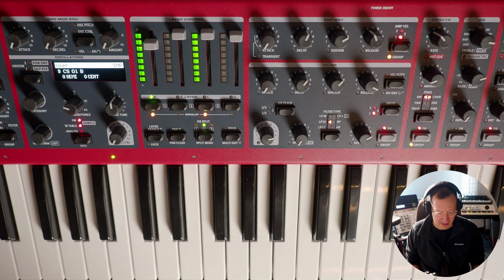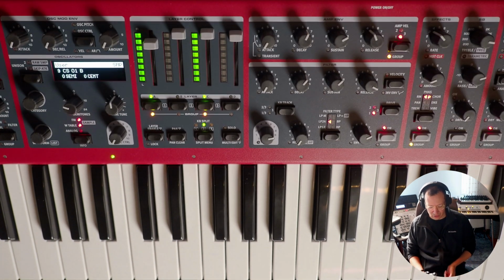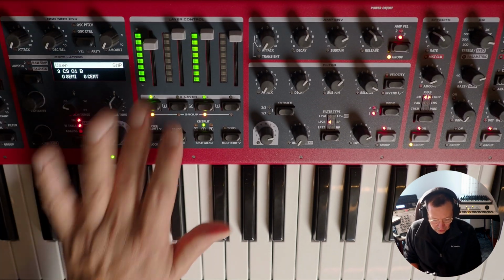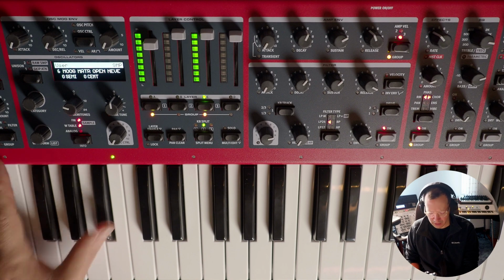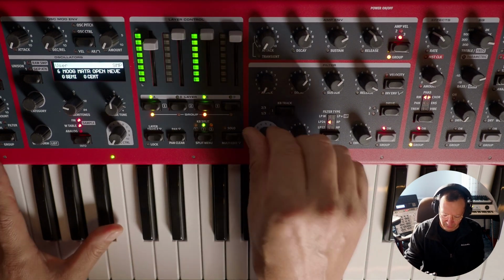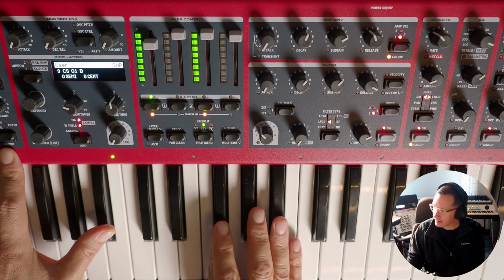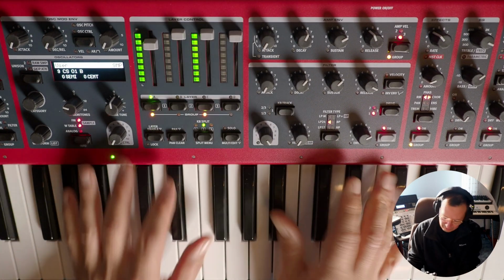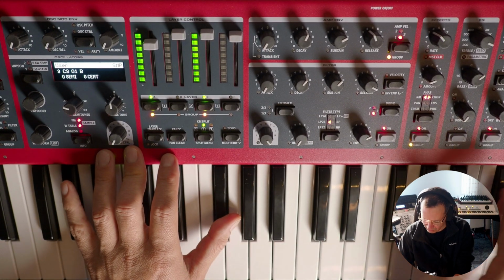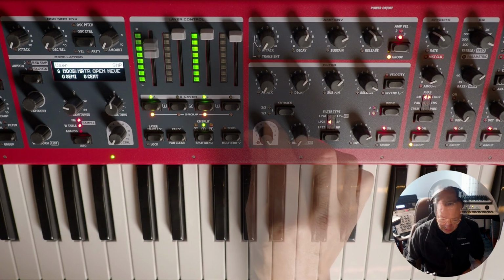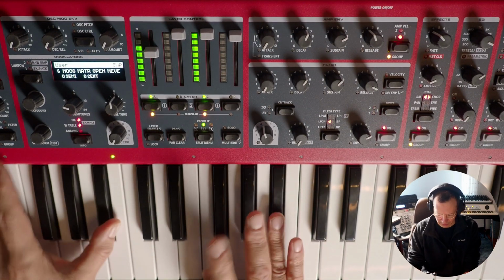Now we have a patch created with 2 layers, which on the low end has a Moog Matriarch. Nice. And now on the top, I have my CS01. And I have a new instrument.